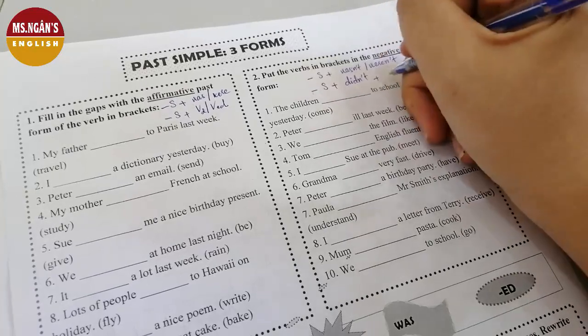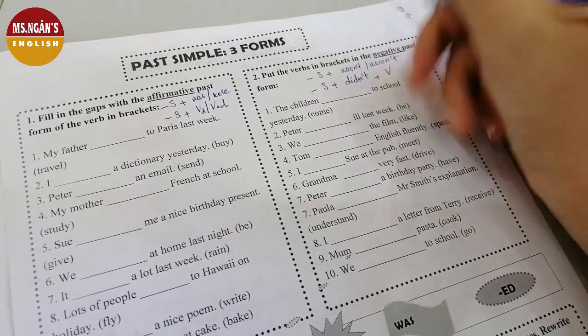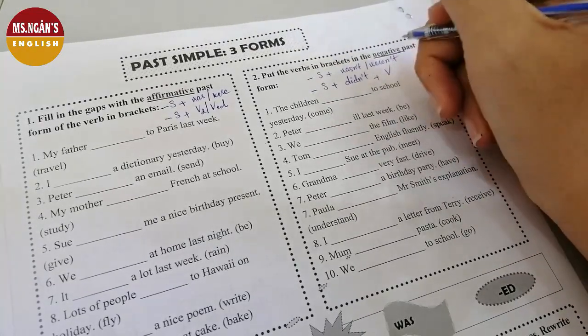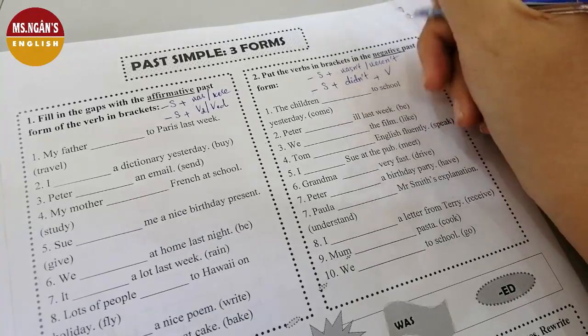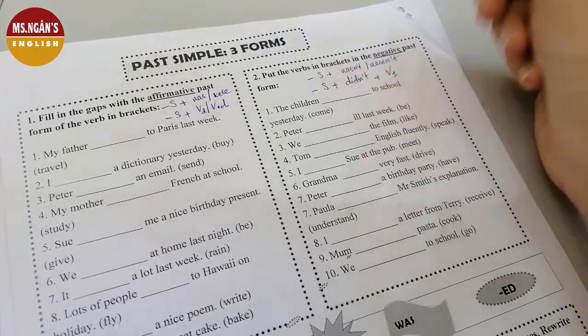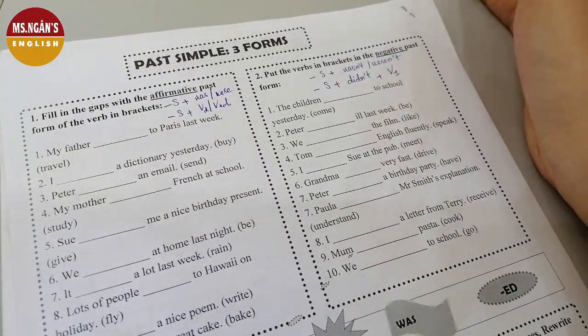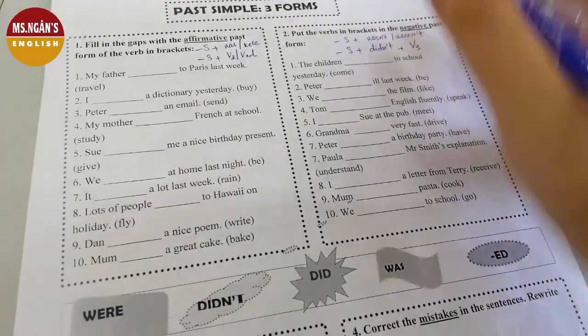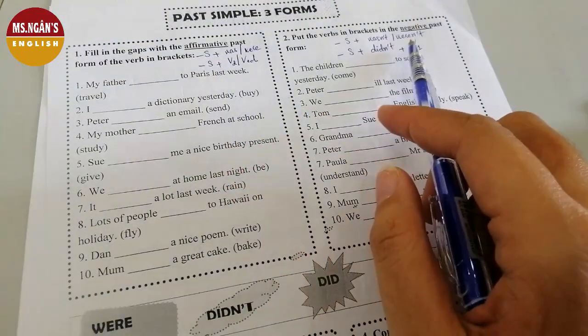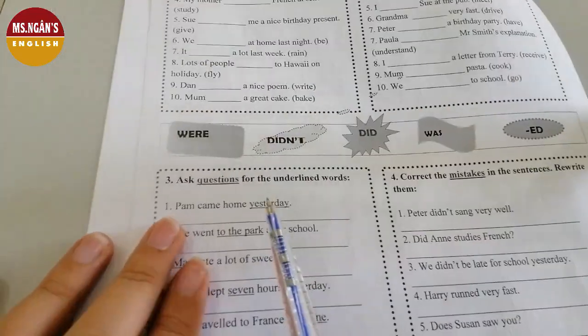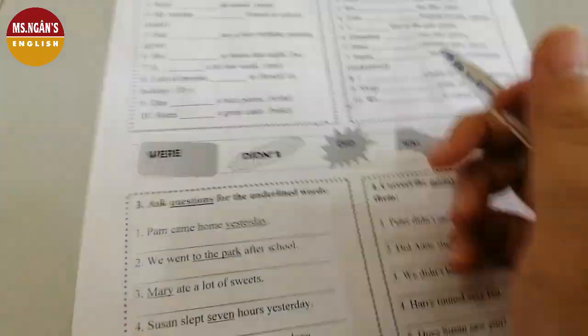Didn't. And the next one is verb 1 or verb 0. I will write verb 1 here because some of you are familiar with it. Here, so we have affirmative, negative. And here we have the questions form.